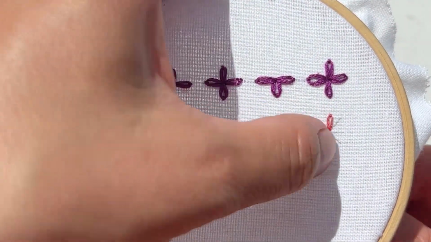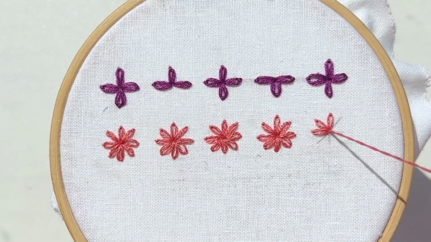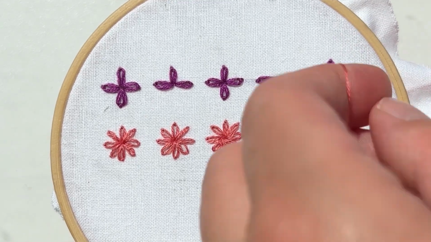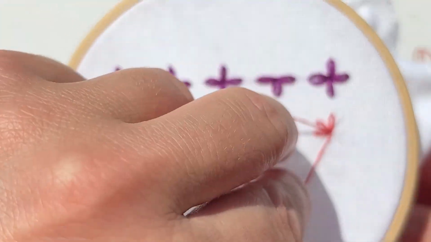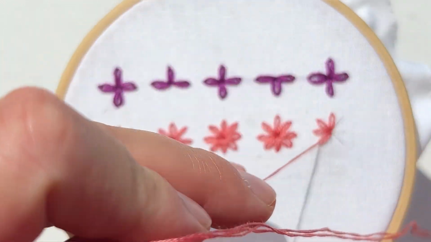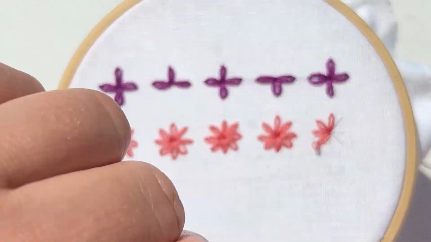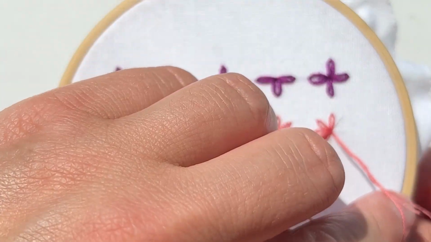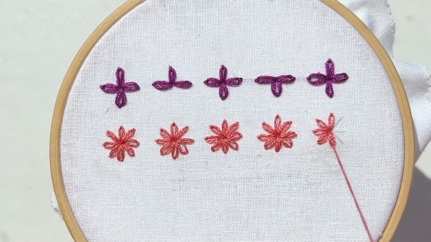One more very important thing. If you see that your thread is twisted, please untwist it, because twisted thread makes the texture, the appearance of your design different and not so appealing as it could be.